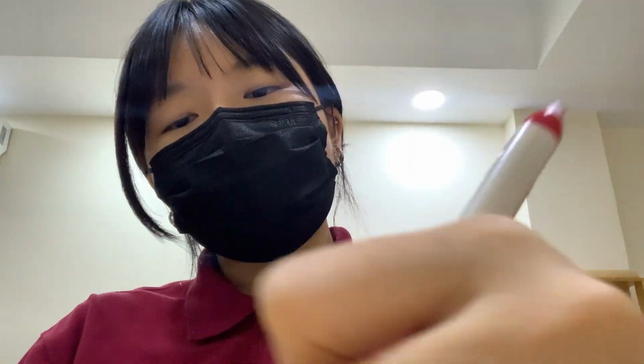So what is dilation? If we have a grid, like the number grid, the x, y grid, and we have a different color pen. Let's say we have a triangle, okay?